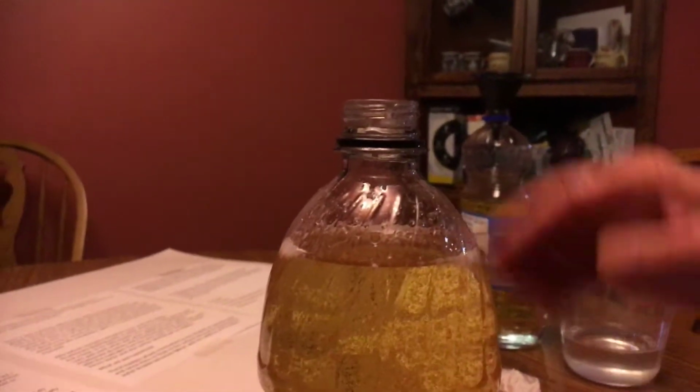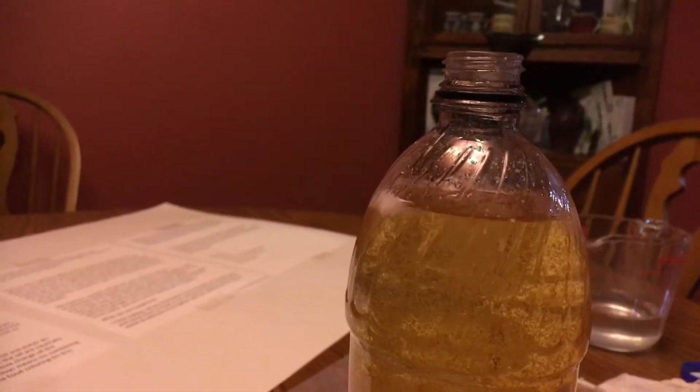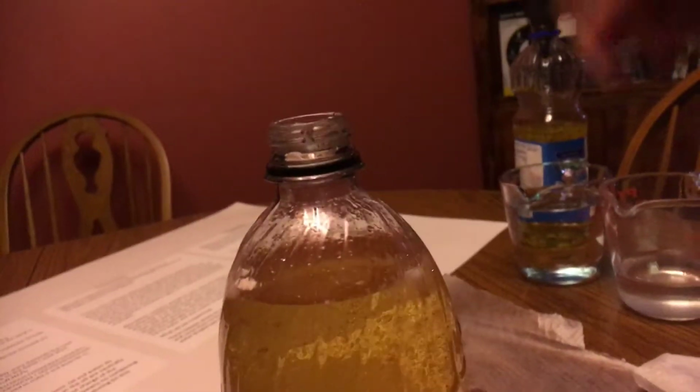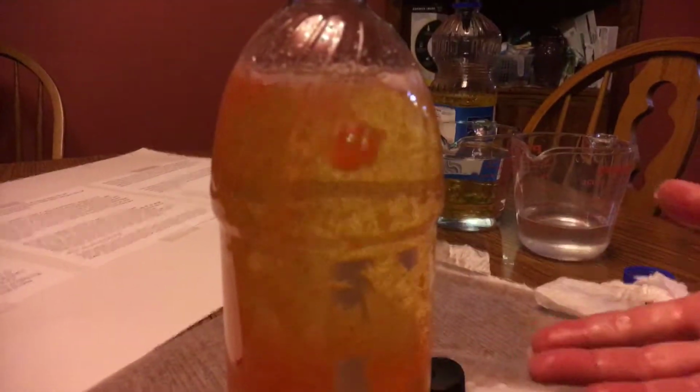It's kind of hanging up at the top, isn't it? Maybe I put too much oil. If you add more of the sodium bicarb, the reaction resumes because your water stays, obviously, at the end of the reaction. It doesn't go anywhere. And then you have a lava lamp.